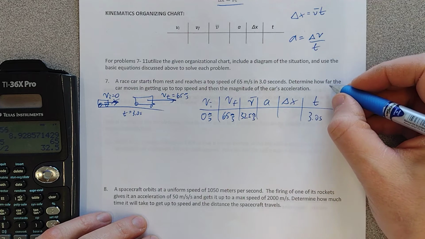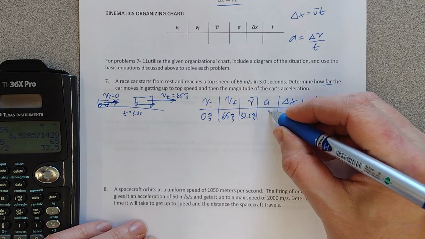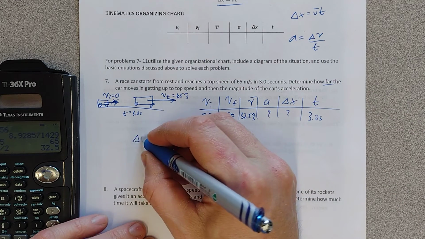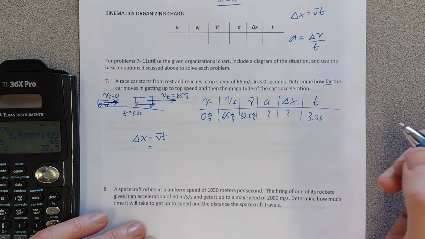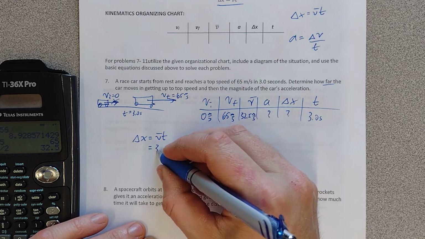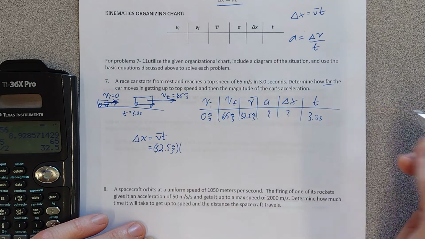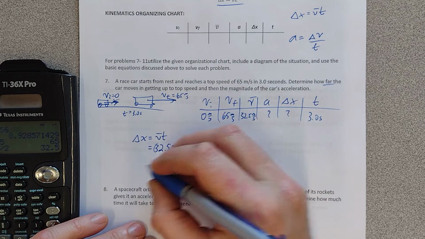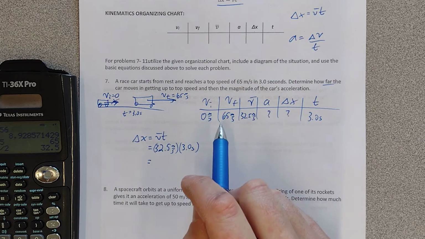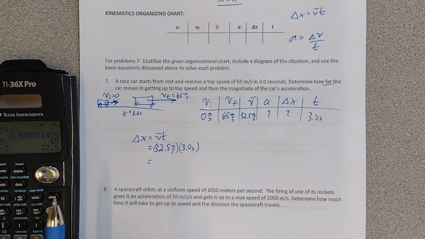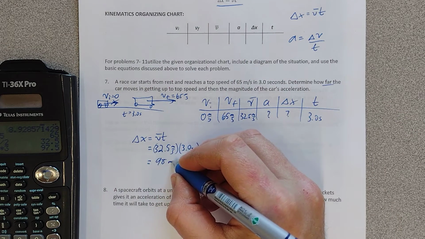How far the car moves, that's displacement. Those are the two things we're looking for. So delta x equals average velocity times time, which equals 32.5 meters per second times 3.0 seconds. It doesn't go 65 the whole time. It would go a lot farther if it did. It has to get up to that speed. So 32.5 times 3 is about 98 meters.